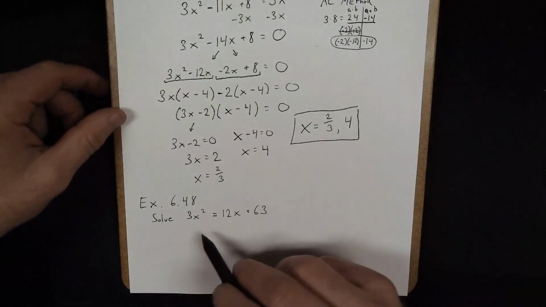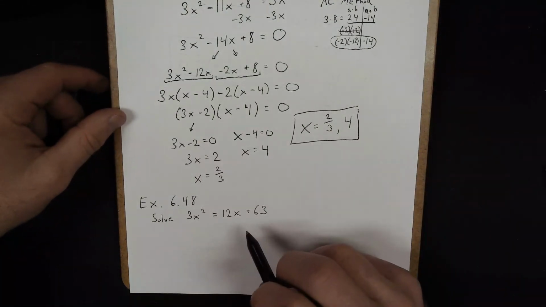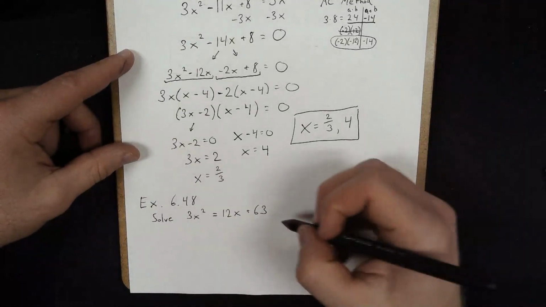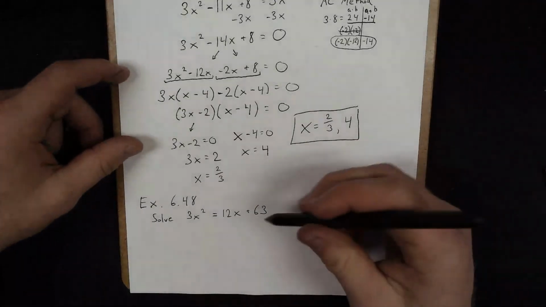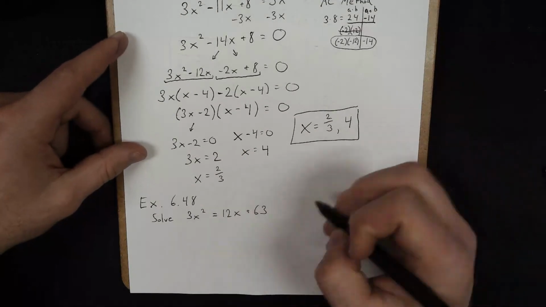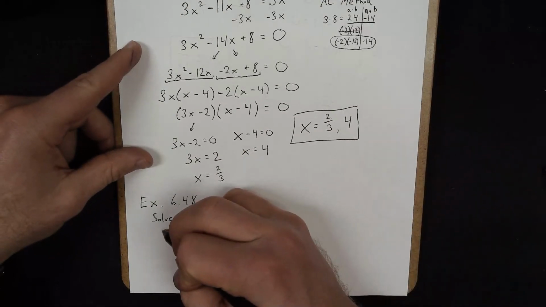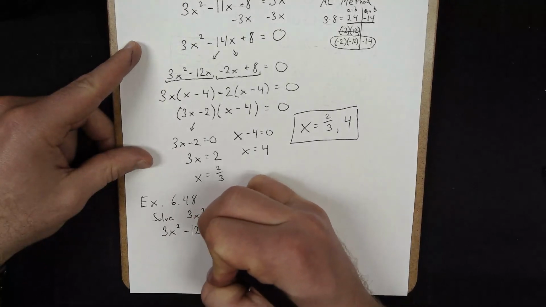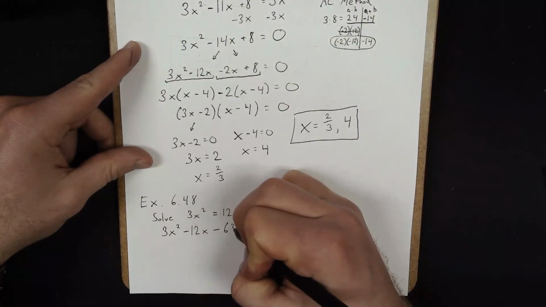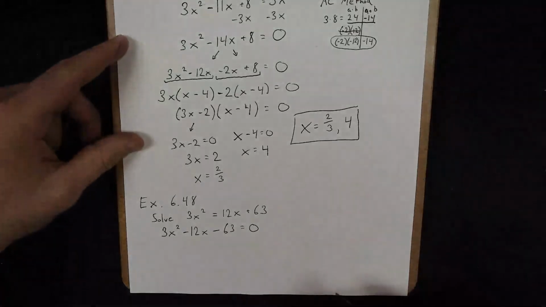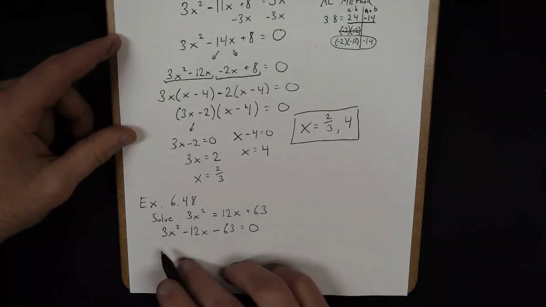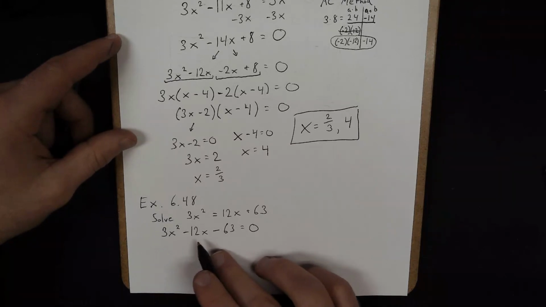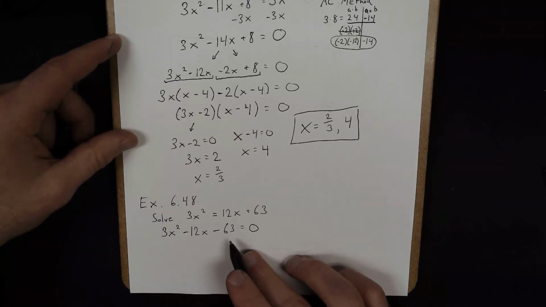Okay, so our first step, let's rearrange this. We're going to move over our 12x and our 63, so we subtract both of those. I'm going to do that in one step. 3x squared minus 12x minus 63 is equal to 0. From here, I notice 3, 12, and 63 have a number in common.